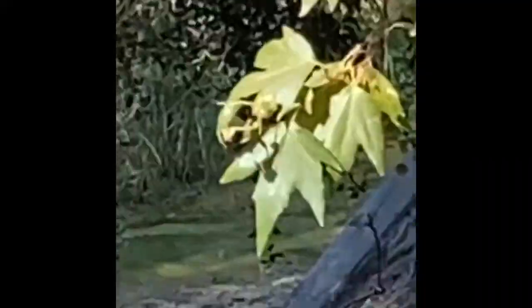Wow. Okay, I don't really want to go down there, but that's moss. Yeah, pretty cool. Moss is an example of, that's right, a seedless non-vascular plant.